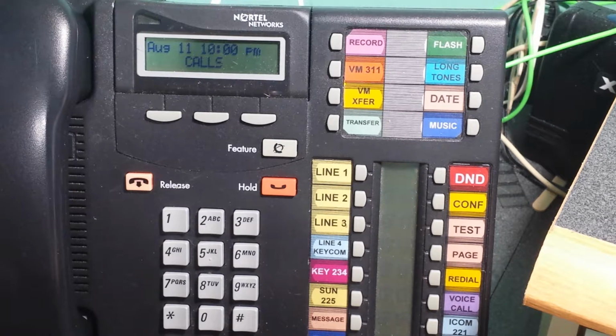Oh, there we go. Good evening. The time is now 10 p.m. Once again, the time is now 10 p.m. Please note that this will be the last time clock announcement for the evening. Thank you.